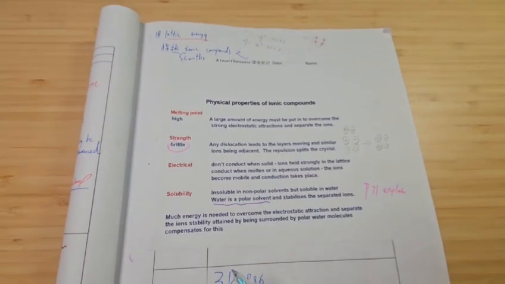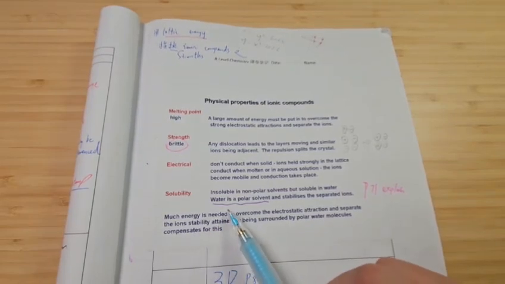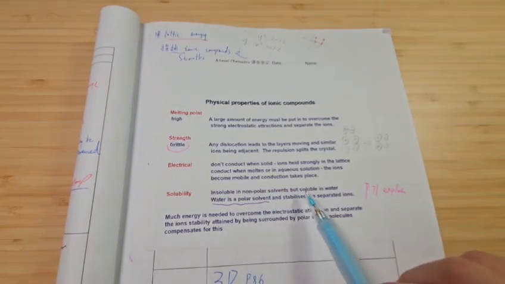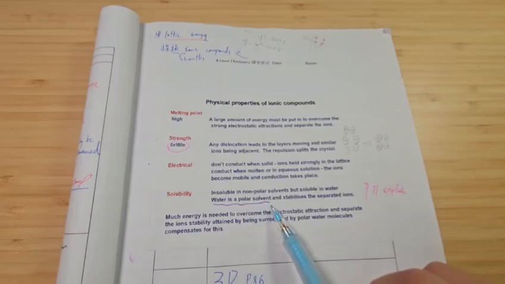And third, they don't conduct when solid because the ions are held tightly in the giant ionic lattice and cannot move. And when molten or in aqueous solution, the ions are free to move, called delocalized ions or free-to-move ions. And fourth is solubility. Insoluble in non-polar solvents but soluble in water. Water is a polar solvent and stabilizes the separated ions.